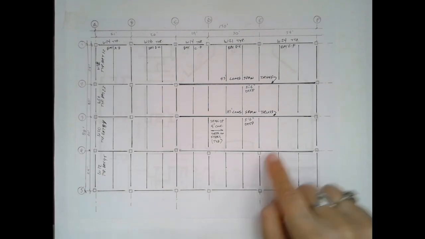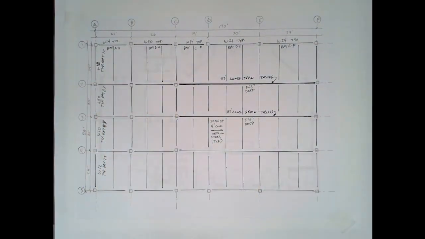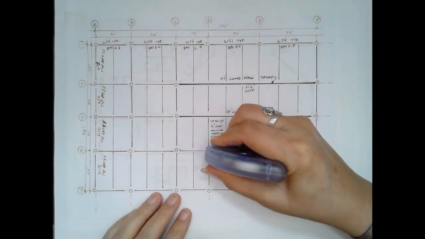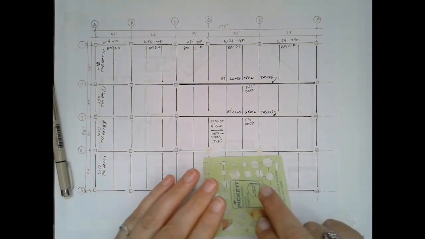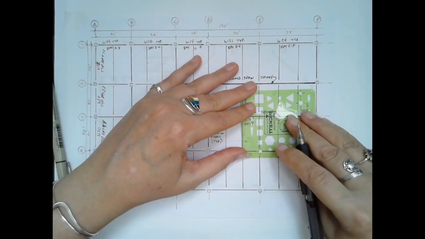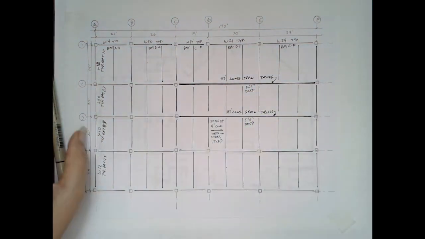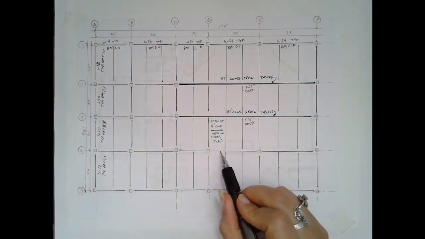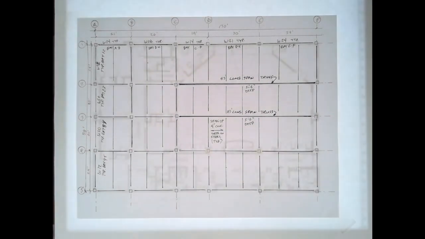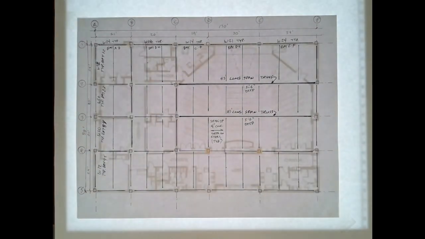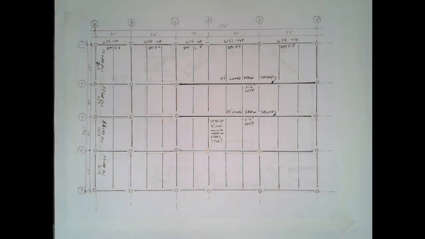And that really completes this layout. I did make a goof on my columns, so correcting those. And notice that the secondary elements did not run into the primary elements. I want to make sure that there's a separation, so there's a clear hierarchy. You can see that especially on the long span. And then turning on the backlight so we can see the overlay to the architectural layout below.